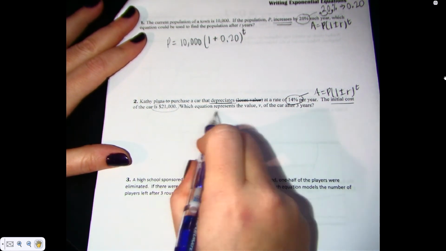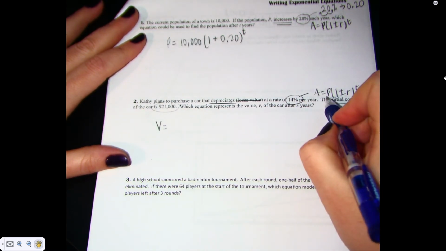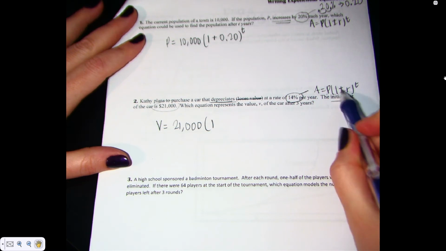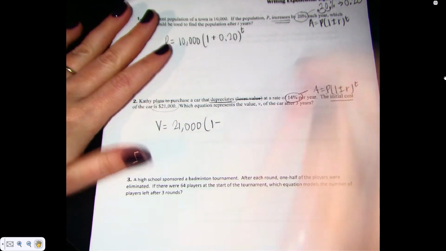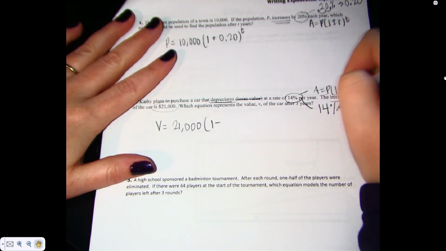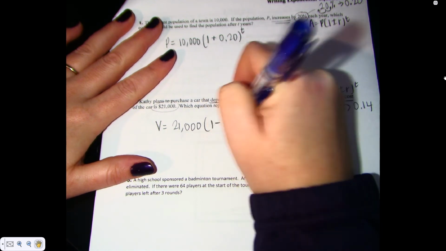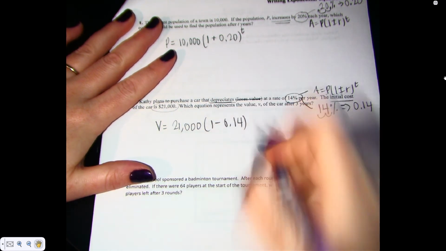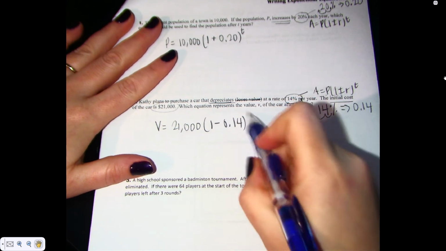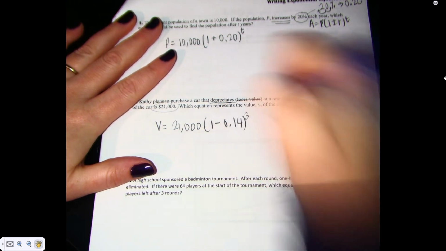Represents the value, so value is going to equal. P is my principal amount, how much I start with. I start with 21,000. Parenthesis 1, part of the equation. Is it gaining value or is it losing value? That's how I know if I'm adding or subtracting. Depreciates means it's losing value. At what rate? 14%, Queen B says to the left, that's going to give me 0.14. And then here would normally be a T, but they gave us a 3 because 3 is what I'm actually looking for.